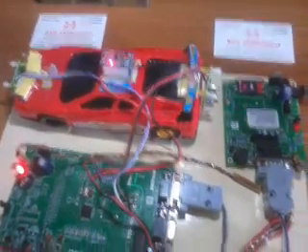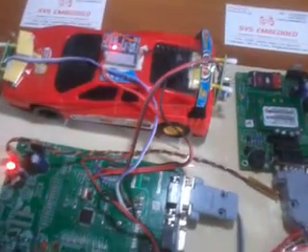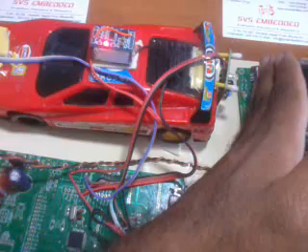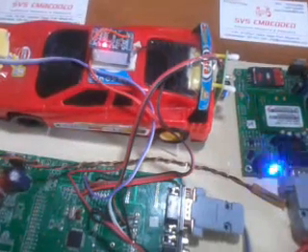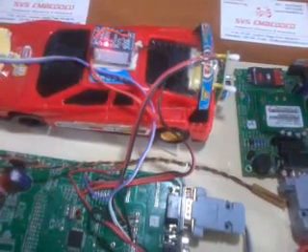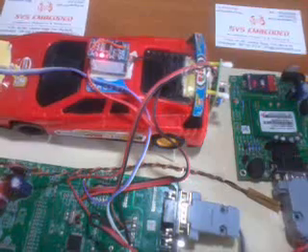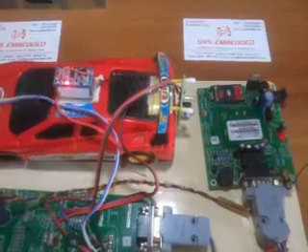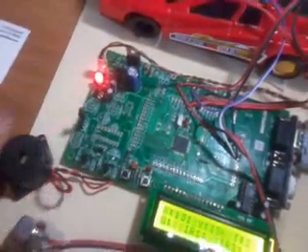If a vehicle is coming very fast from the back side, it will also give you a buzzer. That way we can measure everything through sensors: the engine temperature, and here we are using the LPG gas.